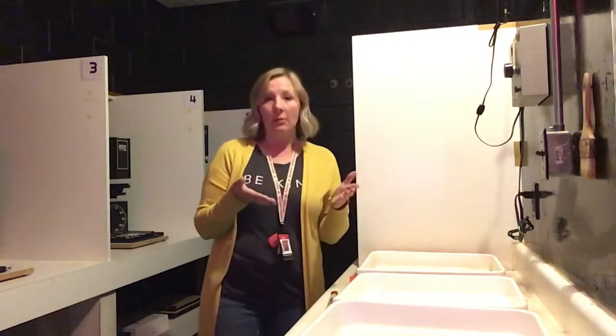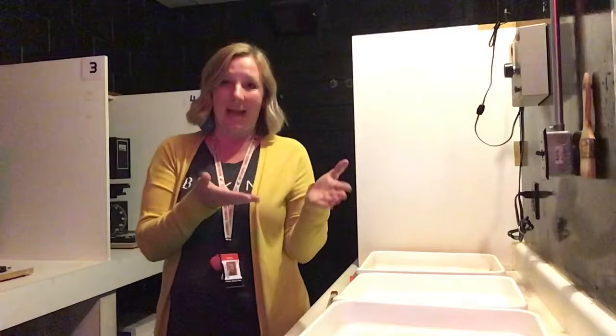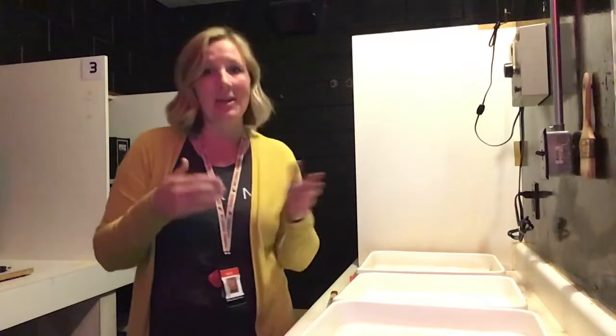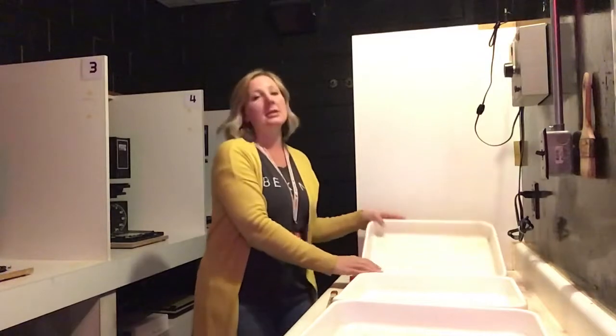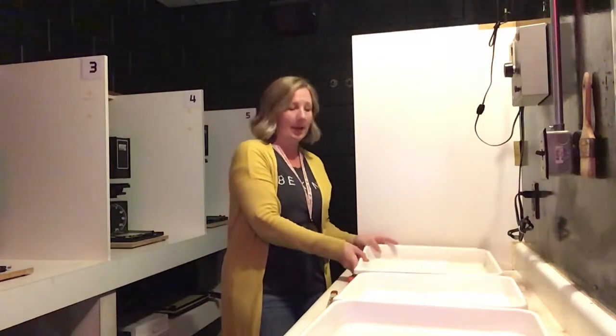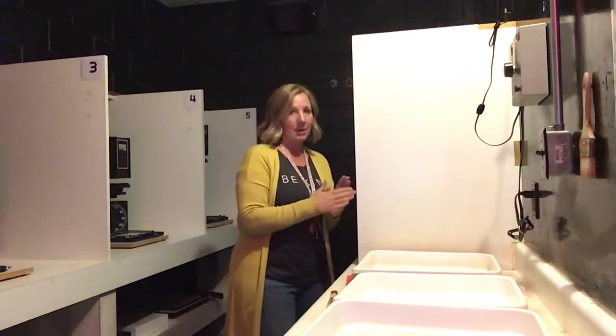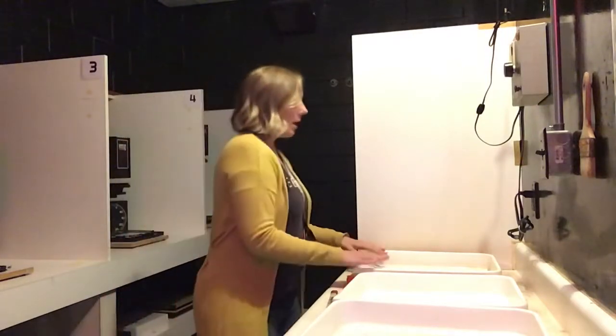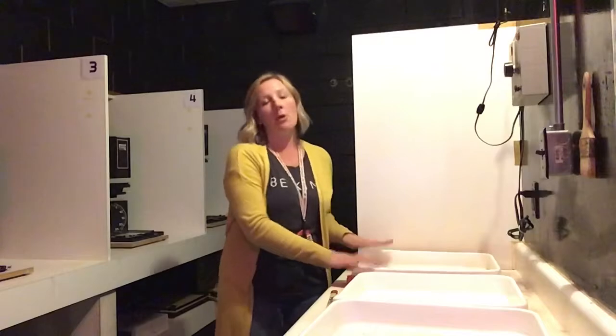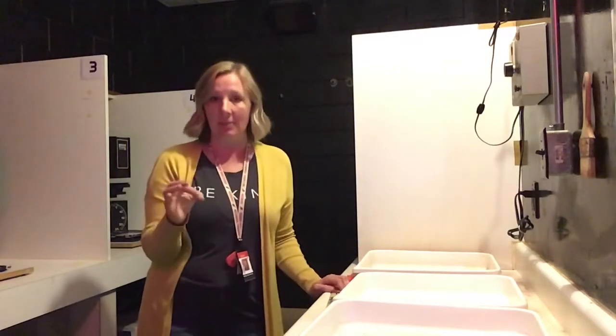It will just look white. It'll look exactly the same as it did before you exposed it. Nothing will have changed yet. This first tray, so this is your tray number 1. It's all the way on the left. Remember, it's almost like you're reading a book. We're going from left to right. All the way on the left, this is your Dektol developer.